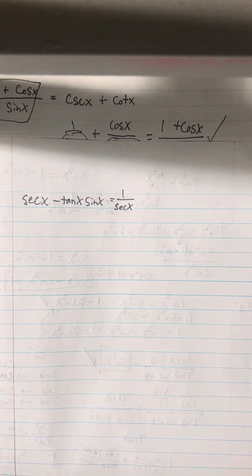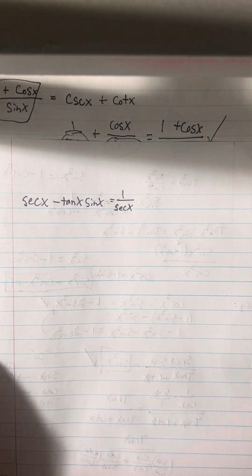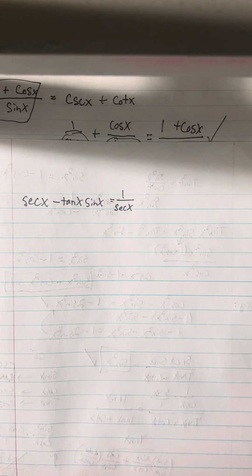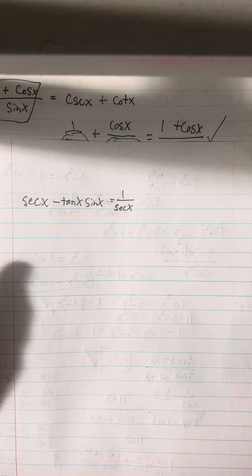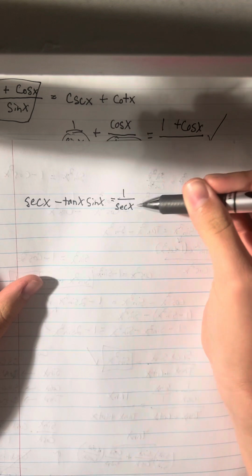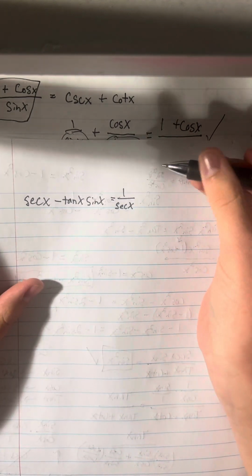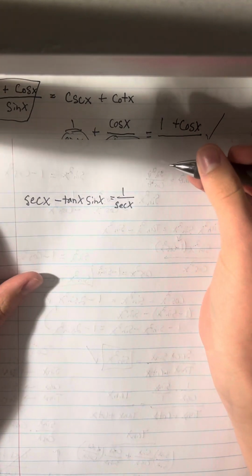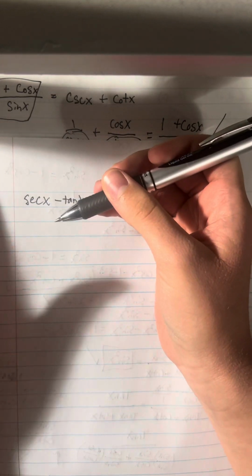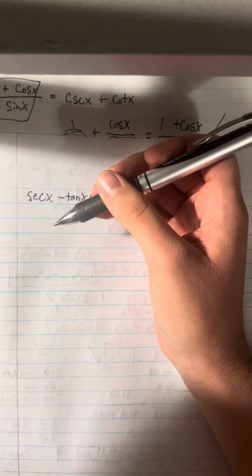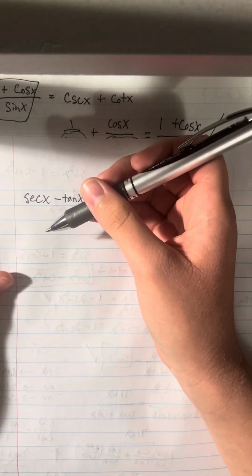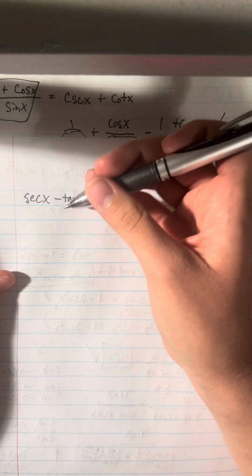Hello, we're going to do more practice with trigonometric identities. For this one, I'd like to show you how to do the sine and cosine rule, where you just change everything into terms of sine and cosine. We're going to do that on this side because this side is less complicated and thus more difficult to work with. So secant, the opposite of secant is cosine, which means 1 over cosine is secant.